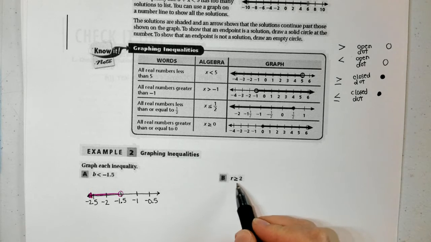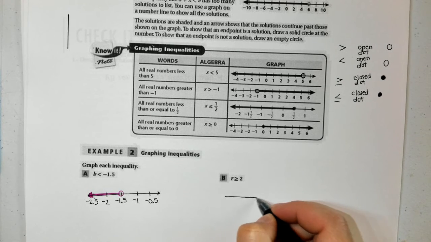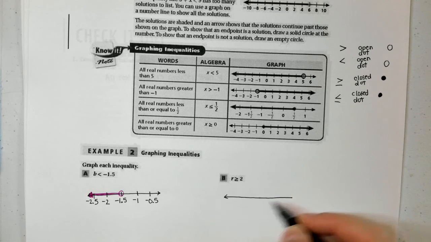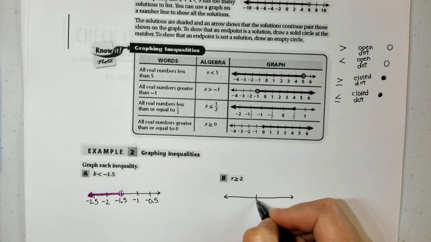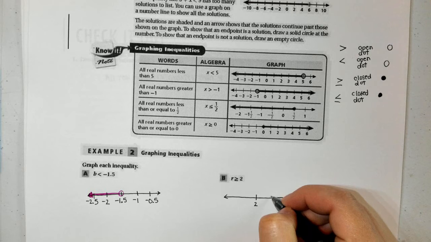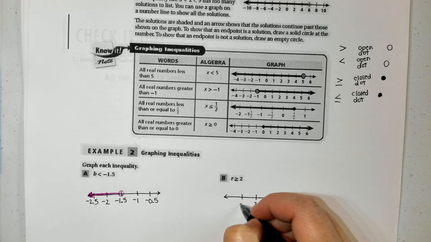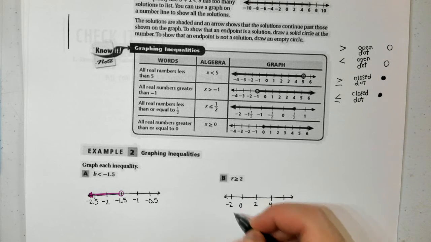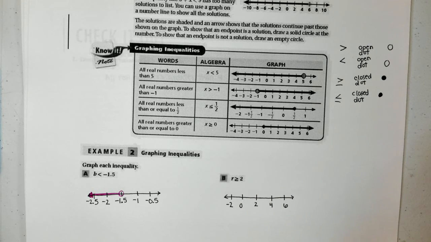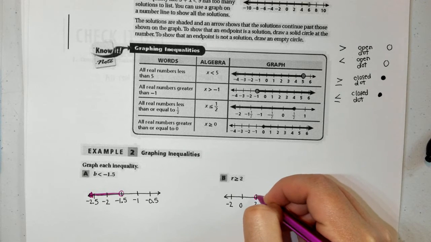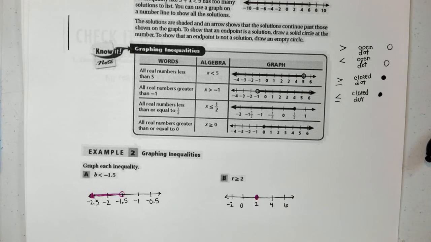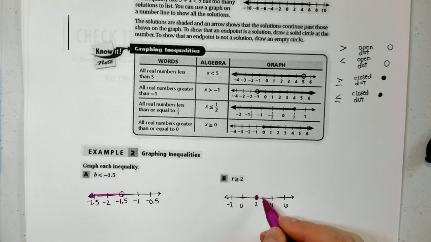Second one, R is greater than or equal to 2. So I'm going to set up my number line. I'm going to put 2 in the middle. I'm going to count by 2s this time. So 2, 4, 6, and then 0, -2. Again, choice is up to you what kind of scaling you want to do. Now I have the equal to, important number is 2, so I'm going to put a closed dot on 2. And this time I'm going to shade to the right.